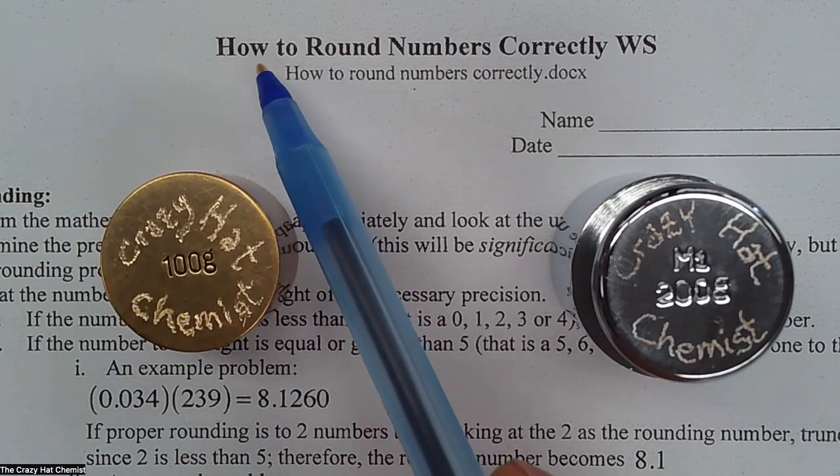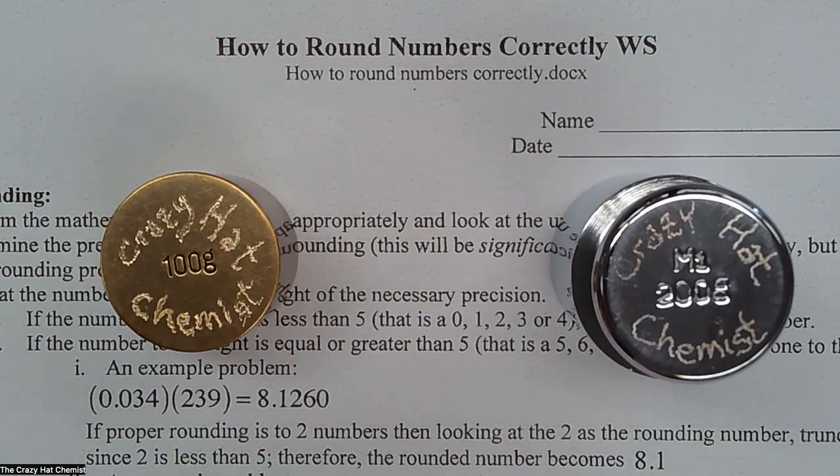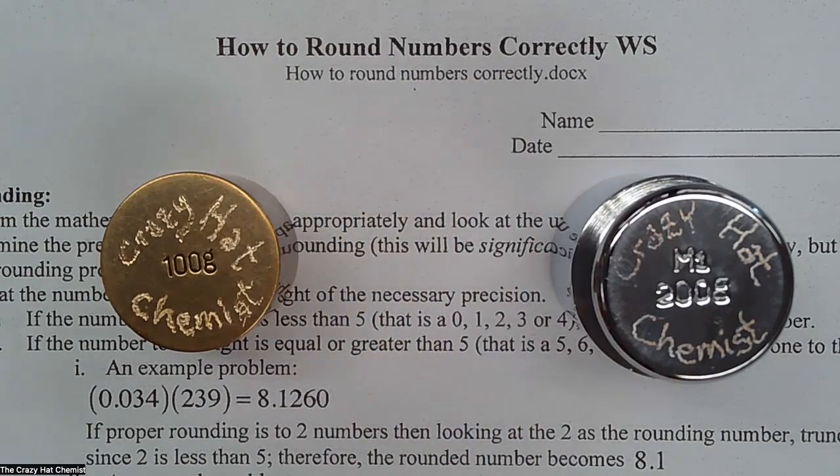We are doing the following: how to round numbers correctly. This is worksheet number 1, how to round numbers correctly. We are going to do a couple of examples first before we do the worksheet. I'm assuming that you understand the basics of how to round. So let's give this a try.